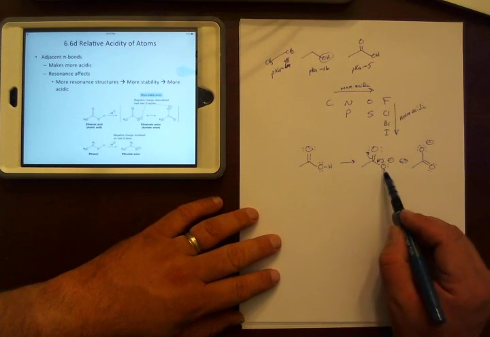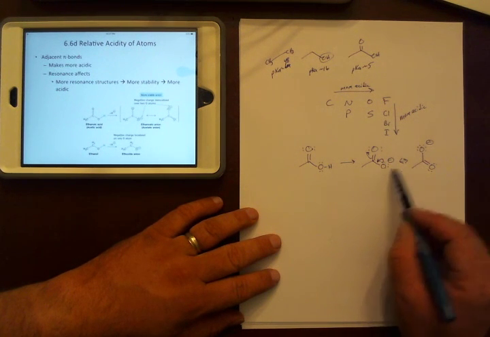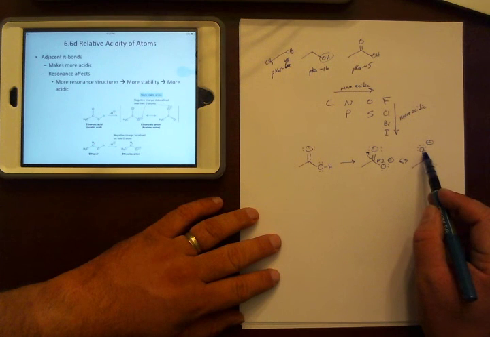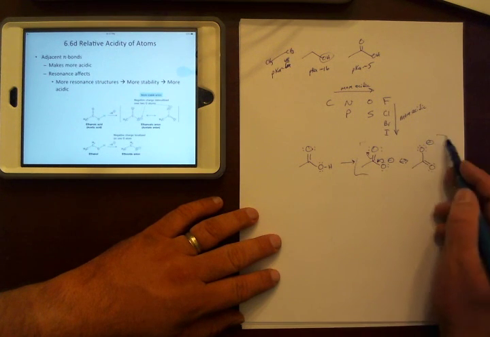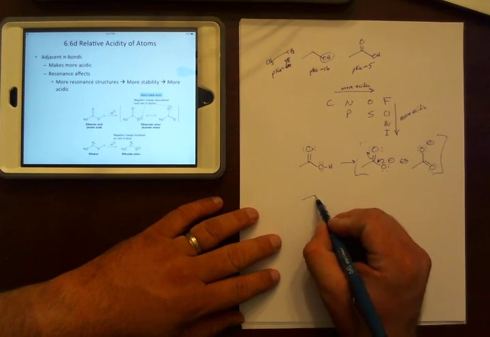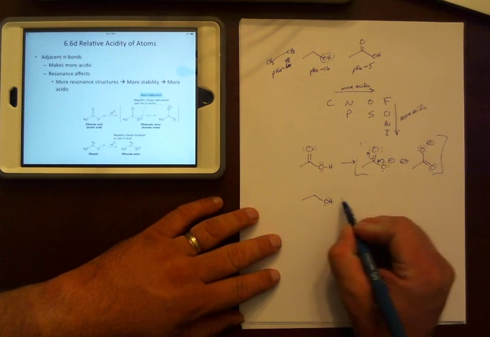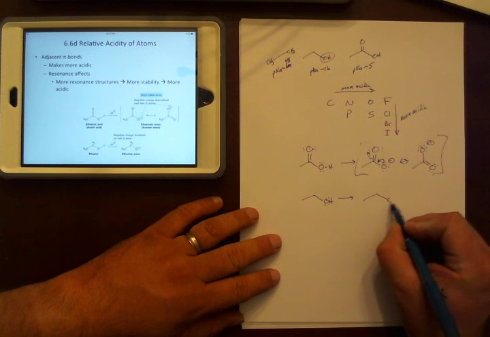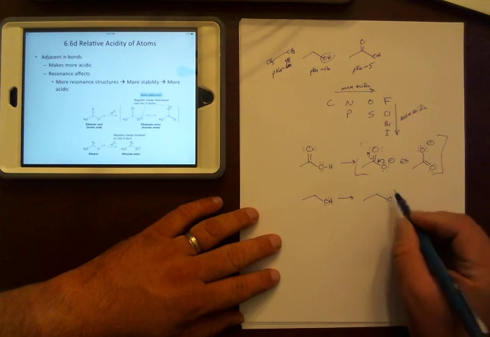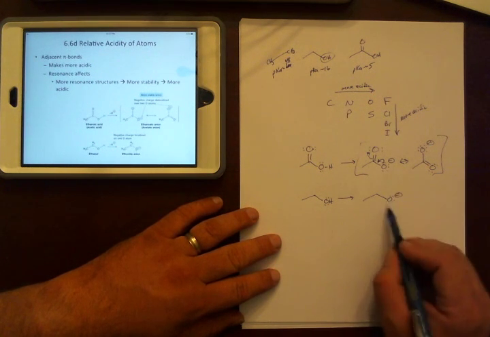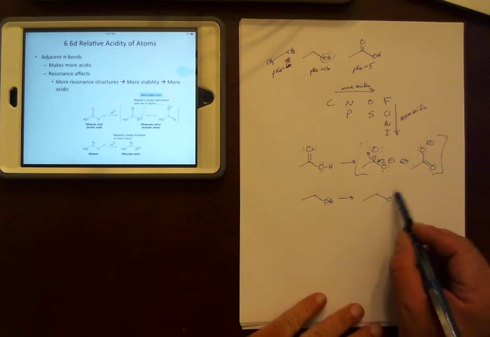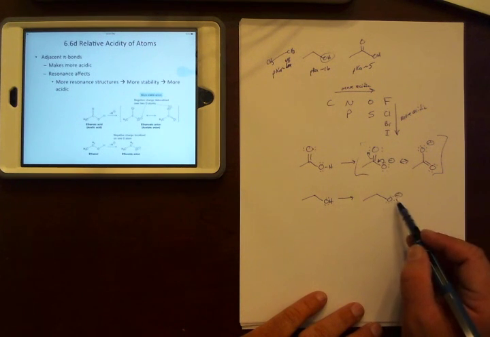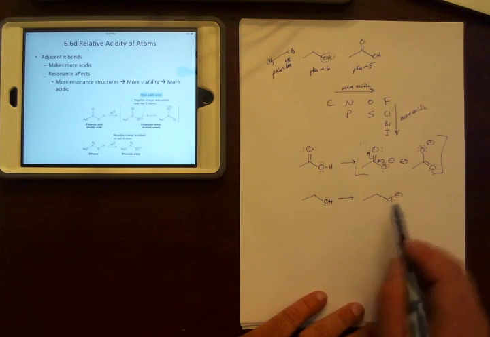So half the time this oxygen is going to bear the weight of that negative charge, and half the time this other oxygen is going to bear the weight. So this can help out this resonance structure. When you have just ethanol, you don't have that ability because you don't have any pi electrons to help out. So that oxygen is going to be bearing the full weight of that negative charge, and so it's much more reluctant to give that hydrogen up.